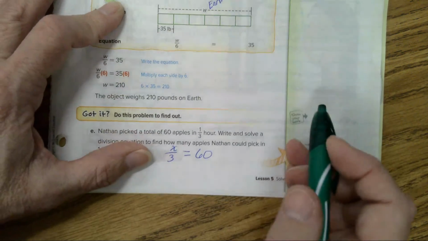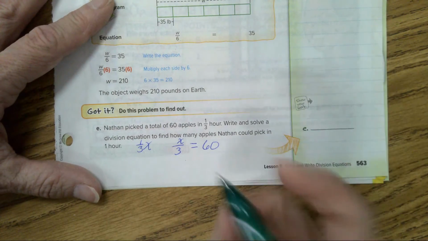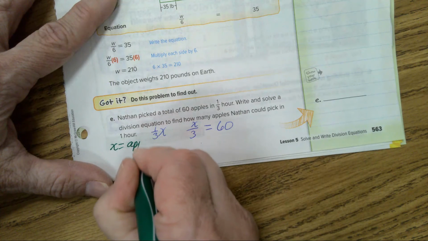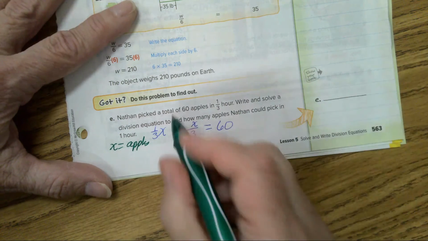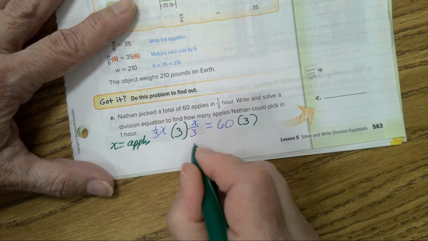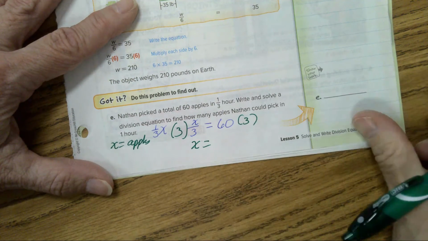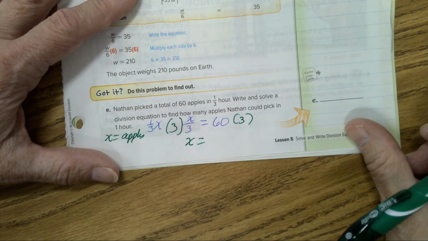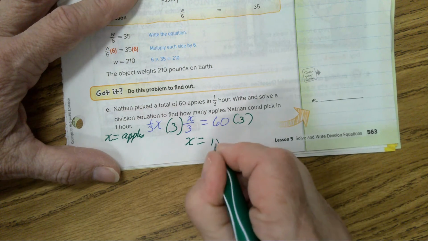That's our equation. I should define my variable: x equals apples. So in 1 hour, multiply by 3, multiply by 3, he can pick how many apples? What's 60 times 3? 180 apples.